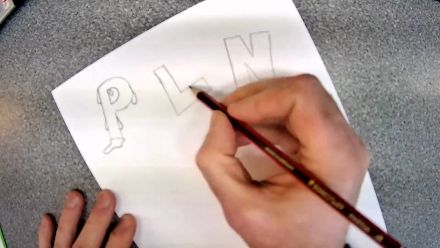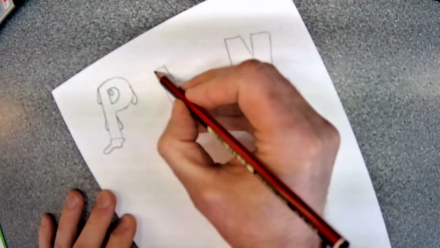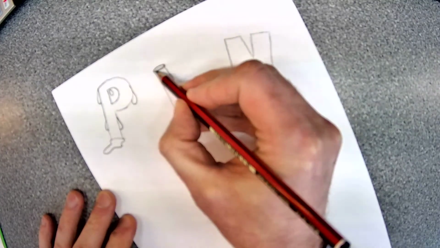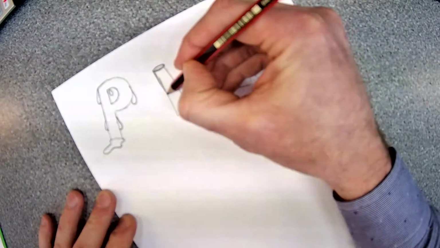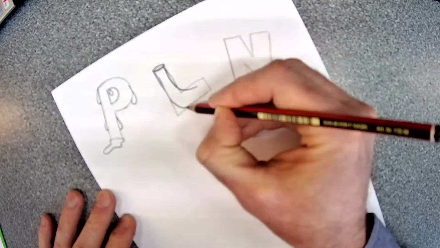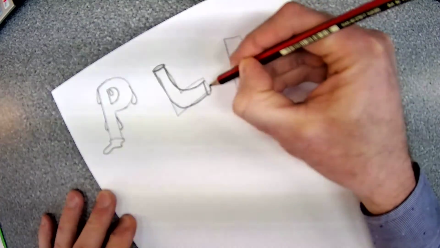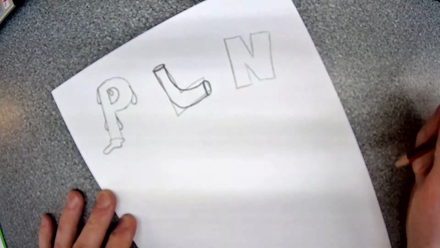The other one I thought I might do is maybe turn my L into a straw, because that's something that happens. So I can play around with the top of it if I want. I may actually curve my L because it's not a straight straw. So I can change what I'm doing. It doesn't matter if you go over your lines, because this is just almost you practicing.